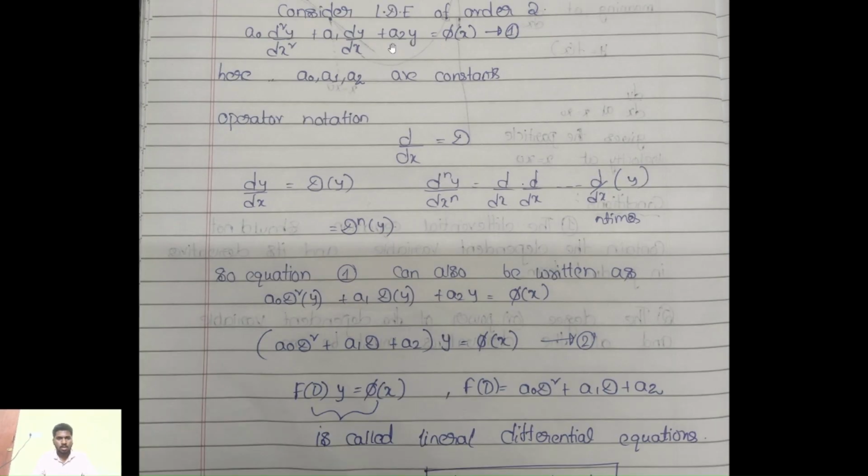Let us consider this equation as number 1. In the same way, we can write d^2y/dx^2 as D^2 of y, and dy/dx as D of y.